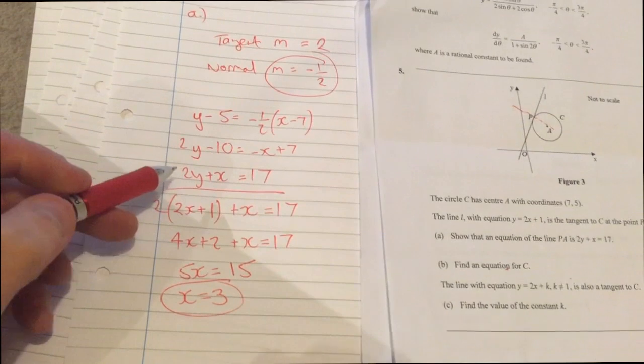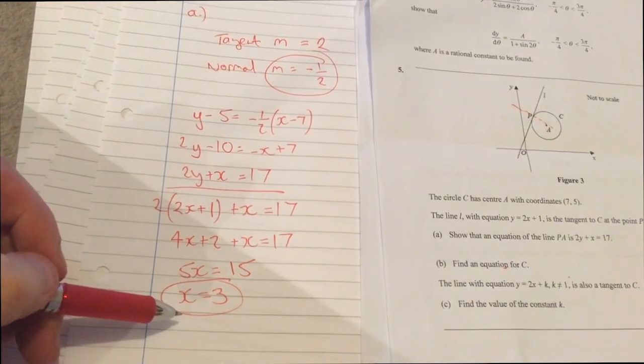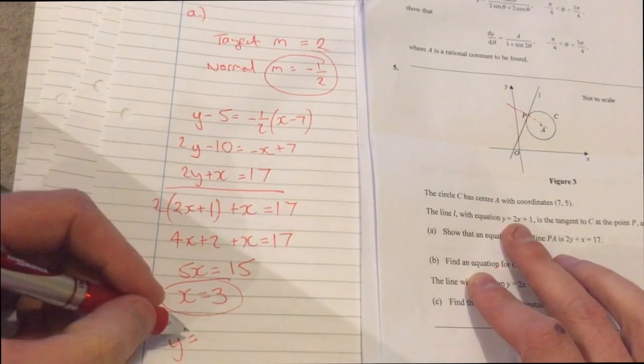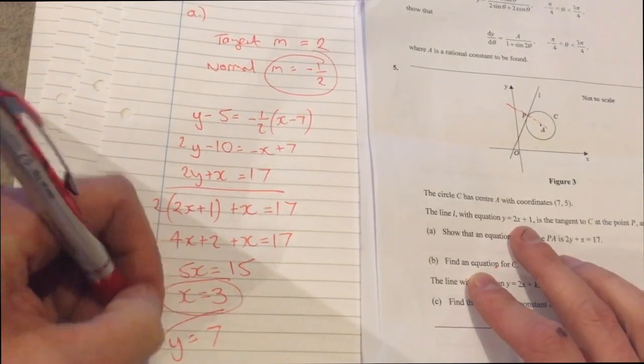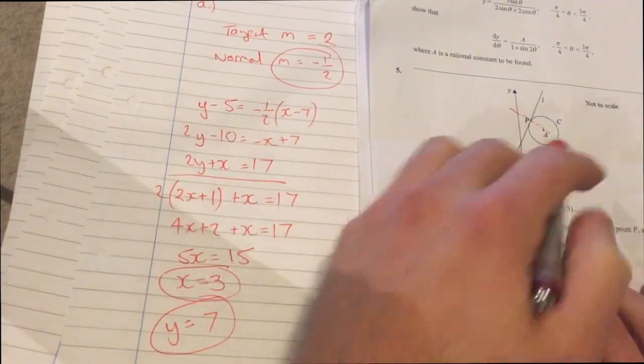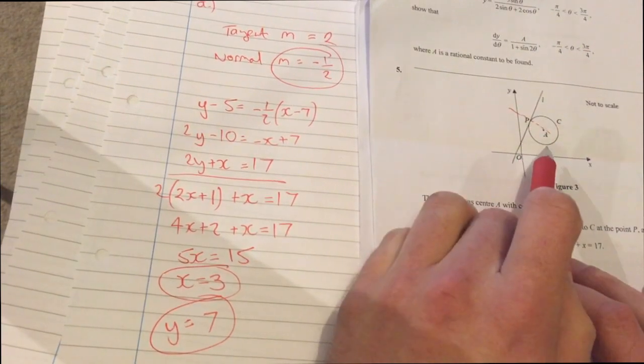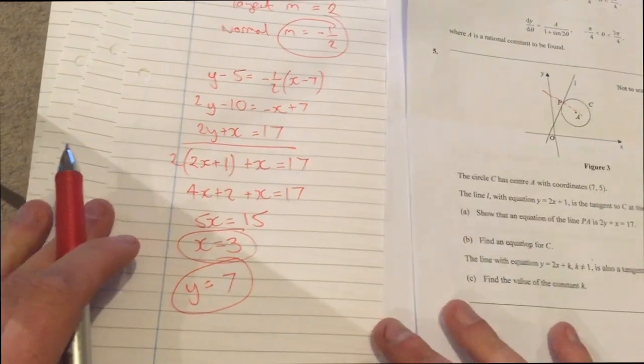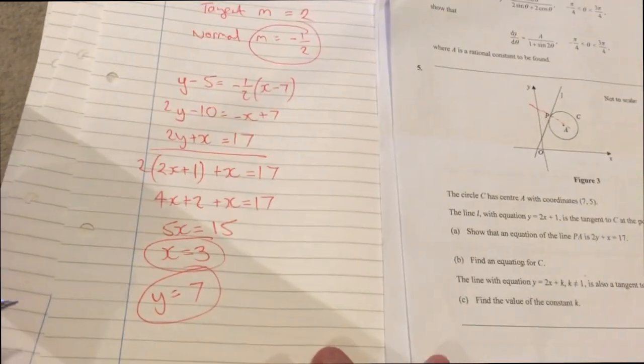I can sub that back into either of these to find y. So if I put it back into the equation they gave us, 2 lots of 3 is 6, plus 1 gives us a y value of 7. So point P has coordinates (3, 7). So find the length of the line between these two. That's my radius, and then we're good to make our circle equation.